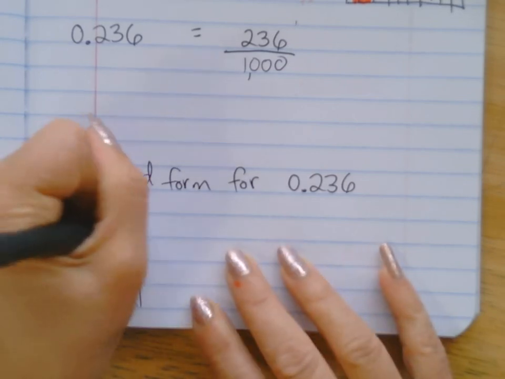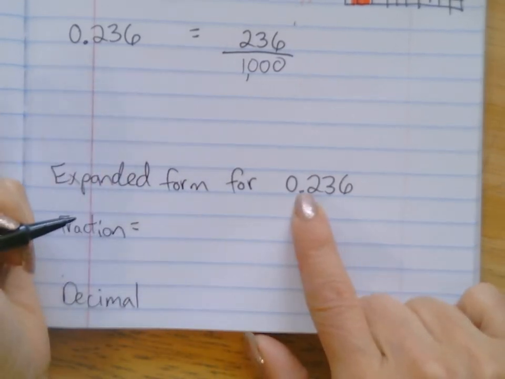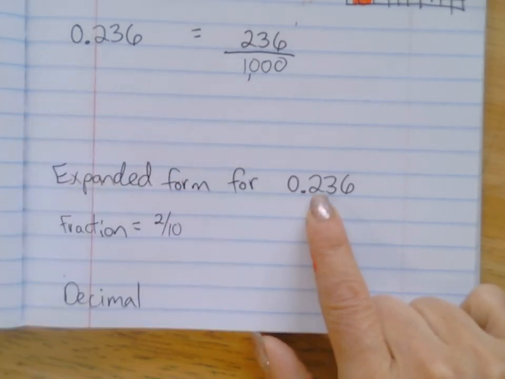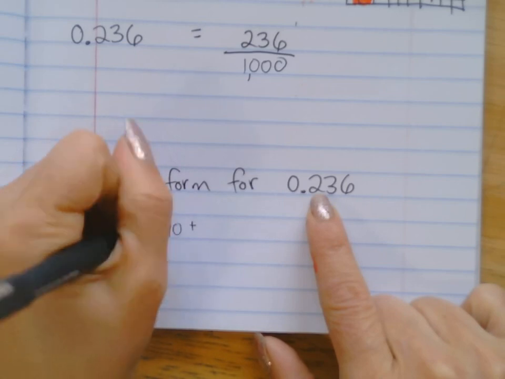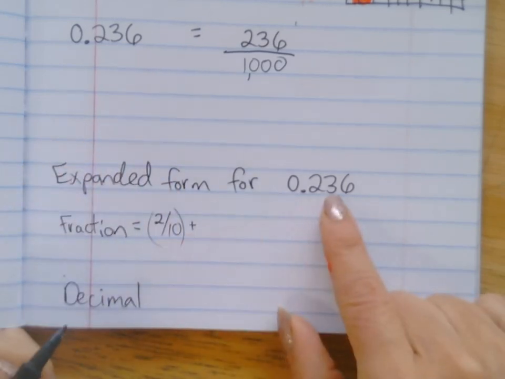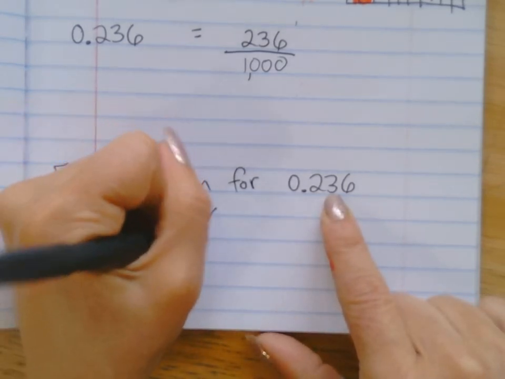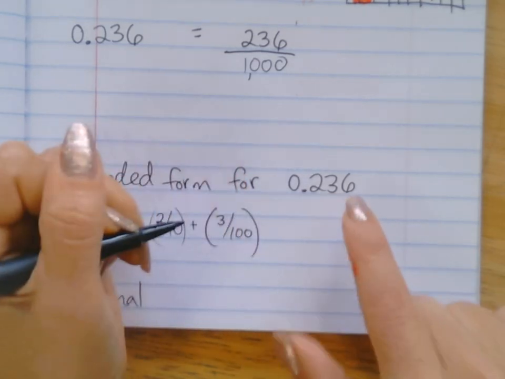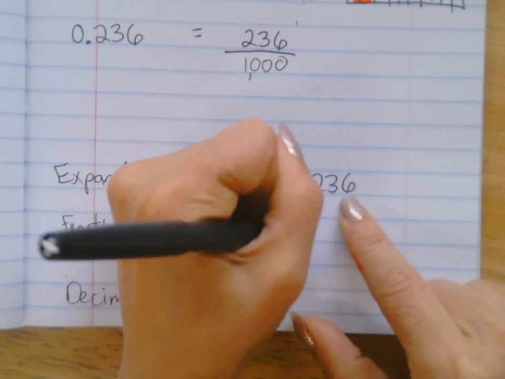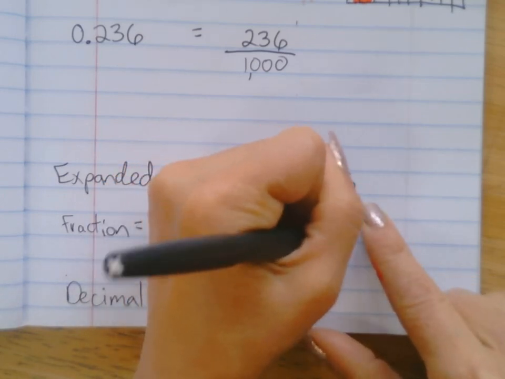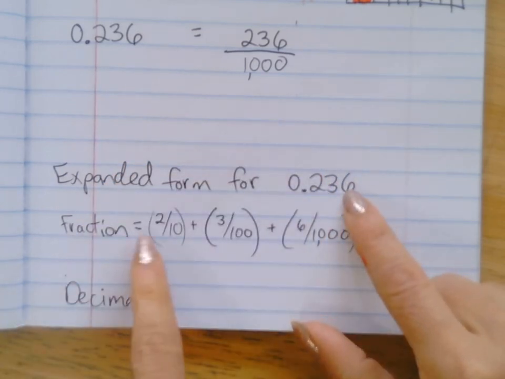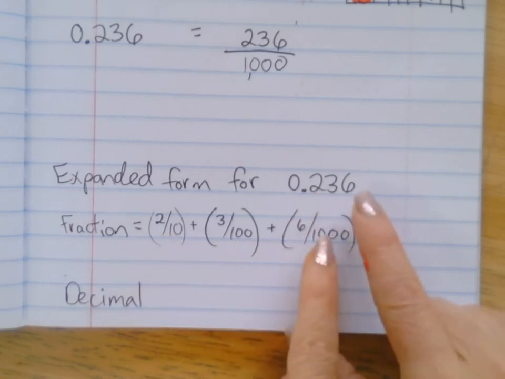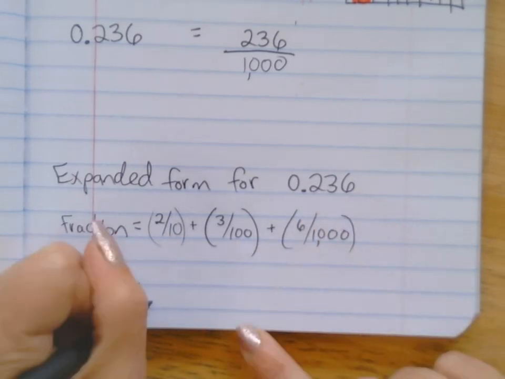So for fraction, I would say, well, that is 2/10, right? I like to do my brackets sometimes. Now this is 3/100, right? That's in my hundredths place. And now 6/1,000, thousandths place. This is fraction, 2/10, 3/100, 6/1,000.